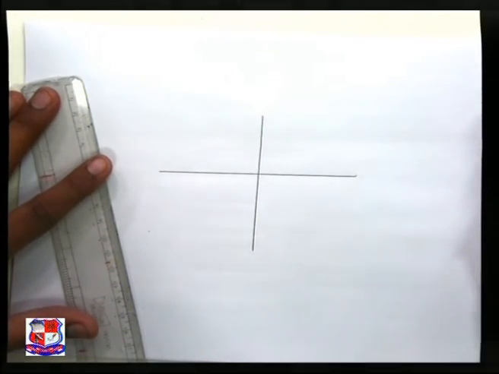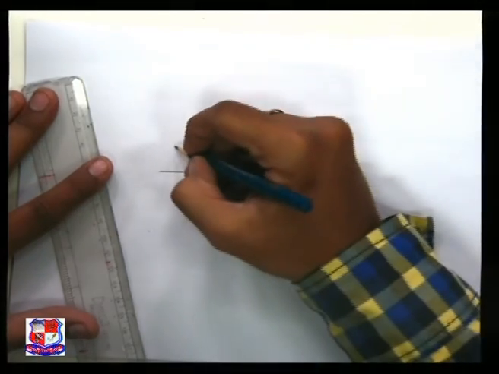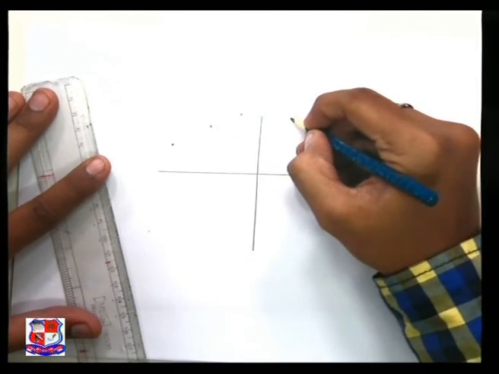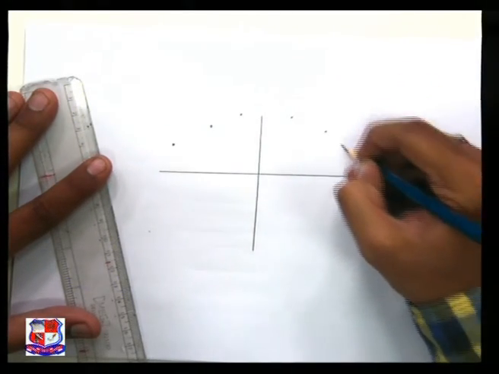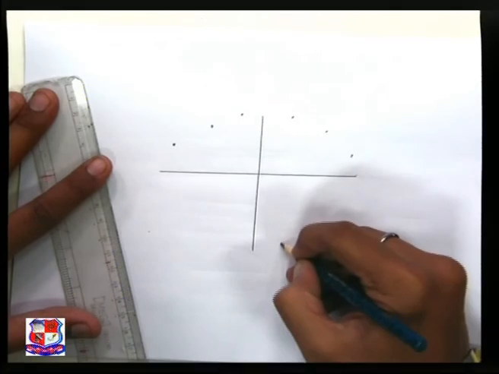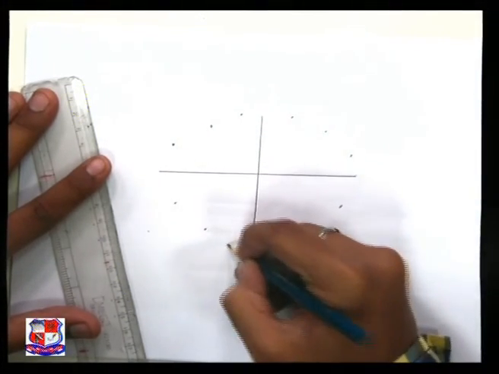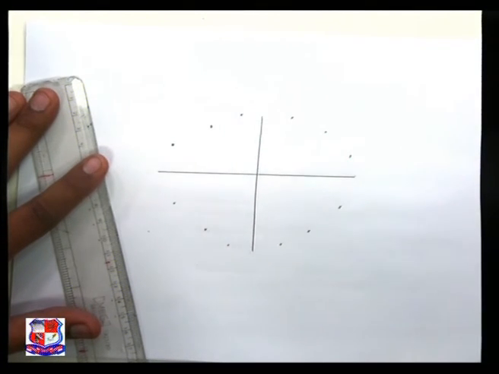I have drawn two lines over here. Then I am marking some points like this.